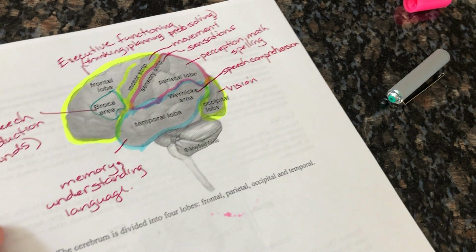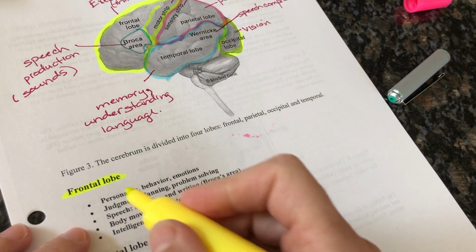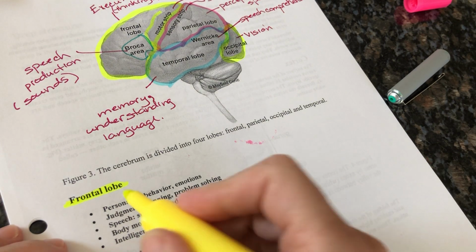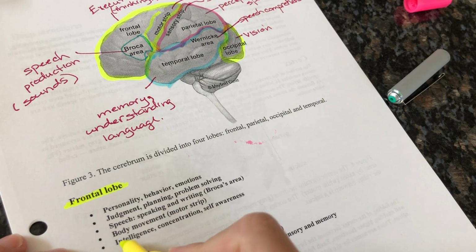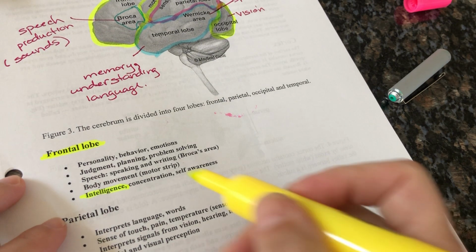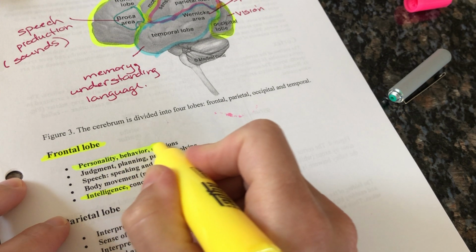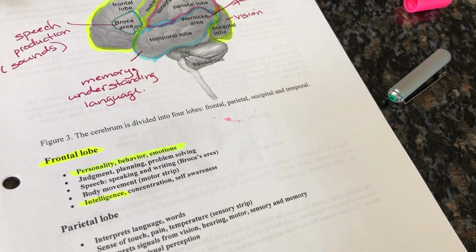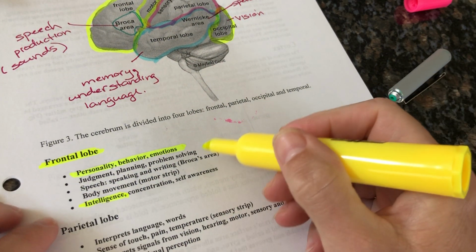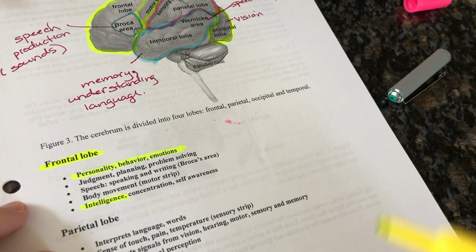So if we look down here now, you've seen them divided up. Your frontal lobe, so many things happen there. I could highlight absolutely everything, but I do want you to know that it's your area of intelligence, okay? Personality, behavior, emotions. If people suffer any kind of trouble in this frontal lobe area, they can change their personality, okay? So the doctor will say, just understand it's damage. It's not that the person wants to act this way, but they've had damage in that area, all right?